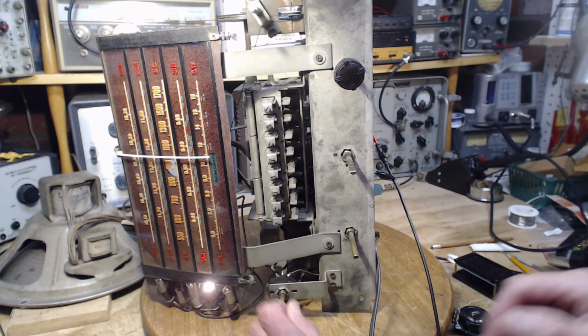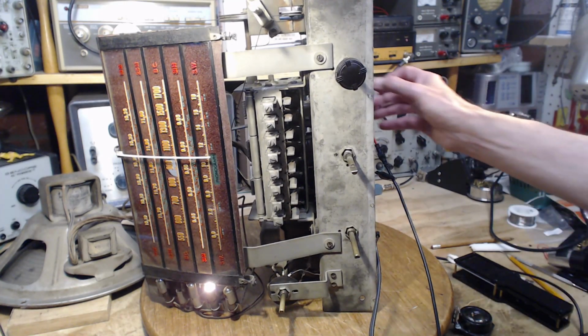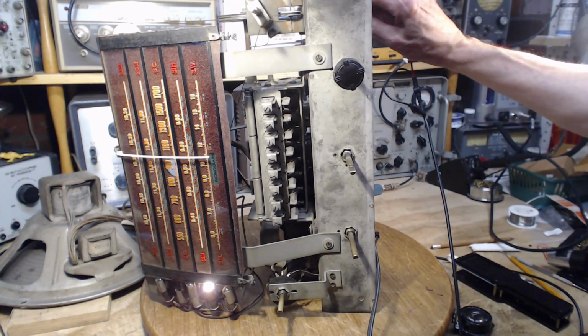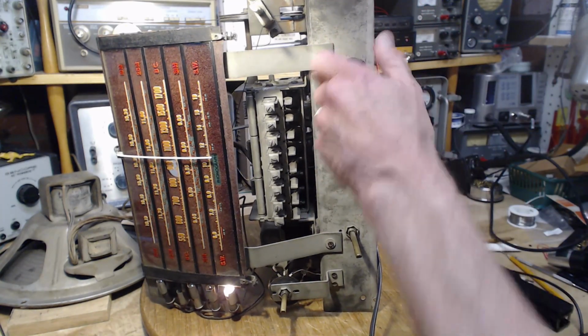Oh, I didn't fix it yet. Okay, right. It didn't. Okay, let's do this. I'll detach the antenna from the ground and I'll stick it on the antenna terminal. How about that? Then we'll go back one and we'll try again.